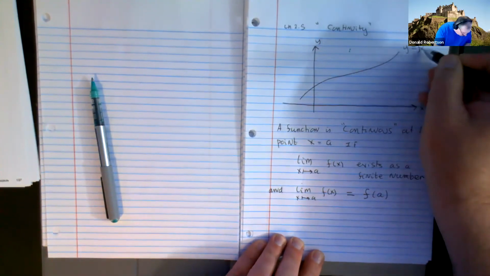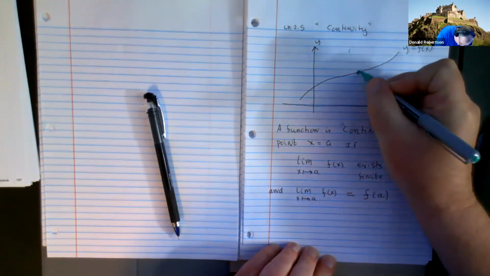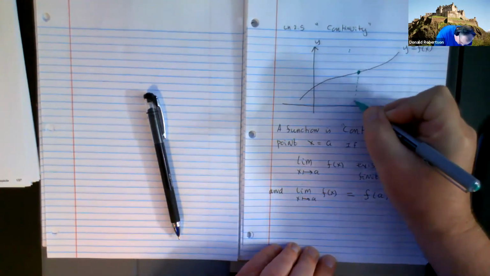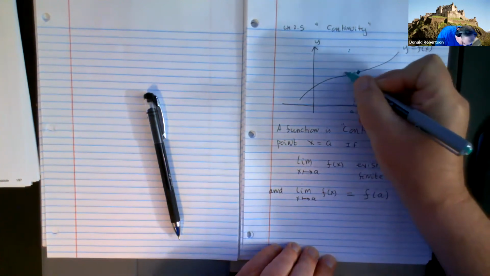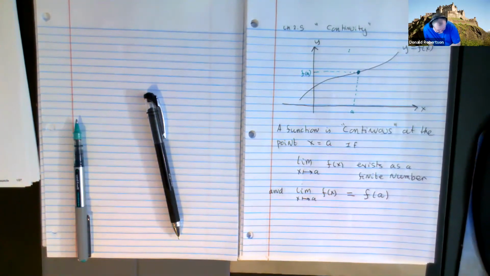In fact, it wouldn't really look like anything was happening. Can you imagine, this is a, and this fella over here is f of a. If a function is continuous, for want of a better description, isn't it just a boring piece of the curve where nothing happens?